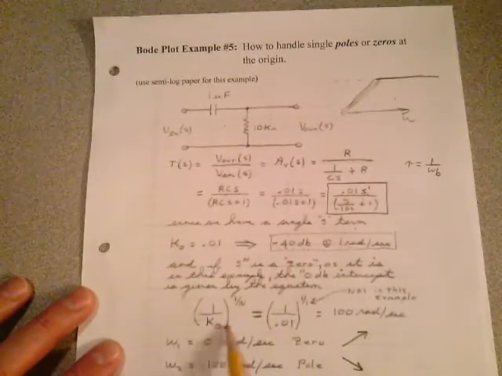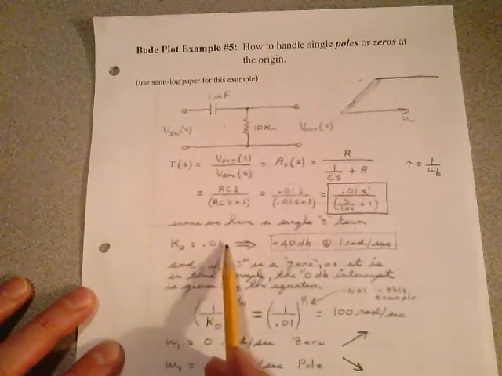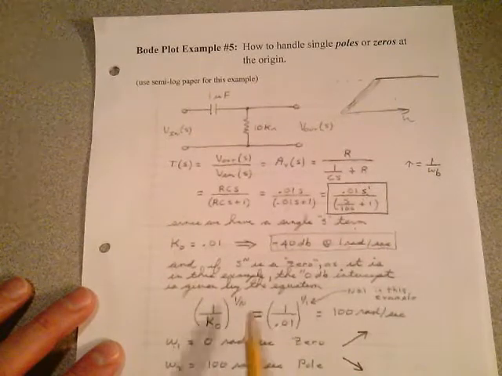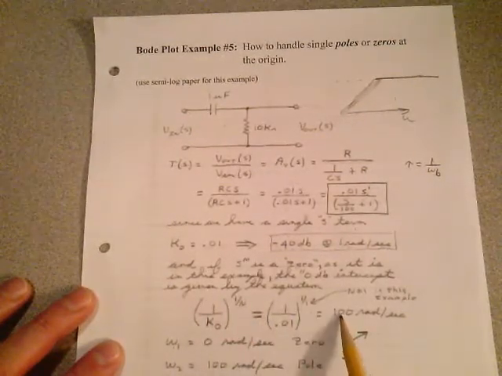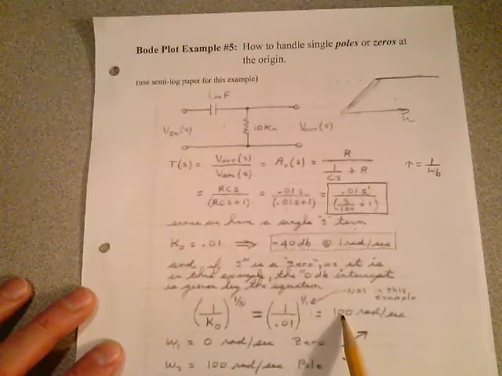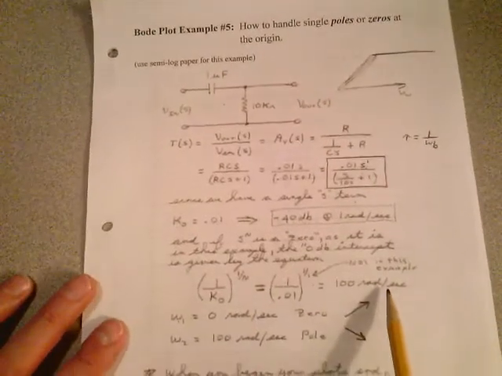So you're going to have to write this equation down. It's 1 over K0 to the 1 over n. Well, K0 is 0.01, and n is 1. And what this tells you is the 0 dB intercept. It's 100 radians per second. That's going to be your starting point.